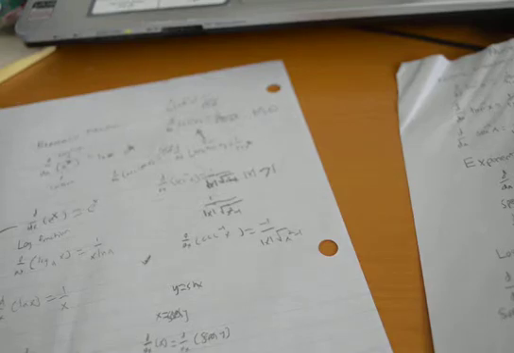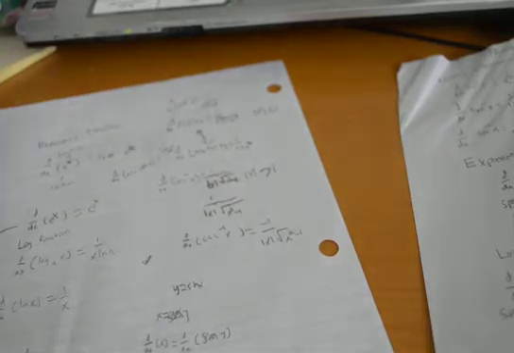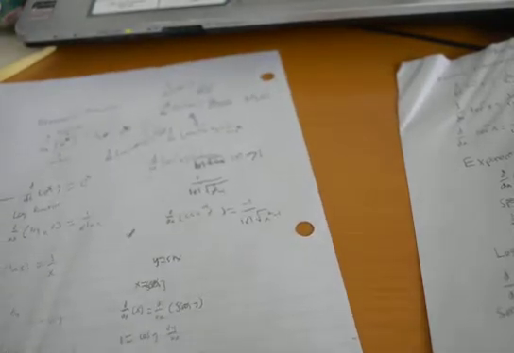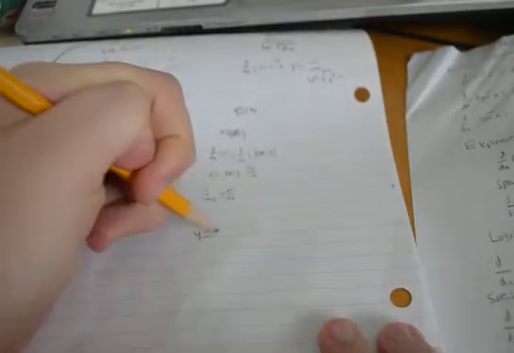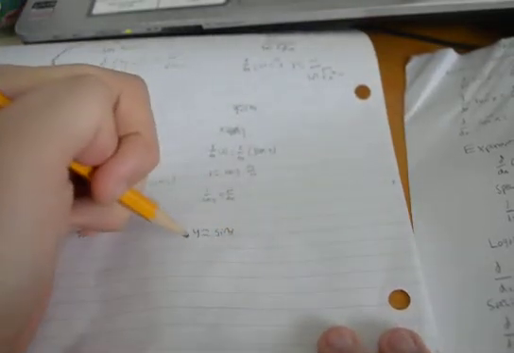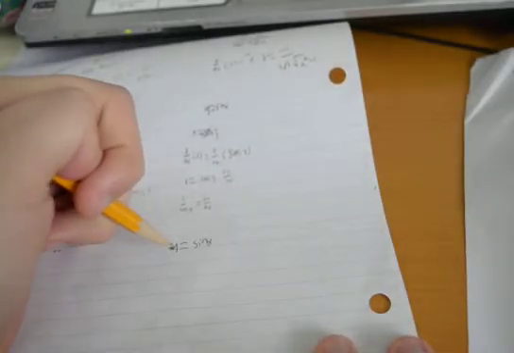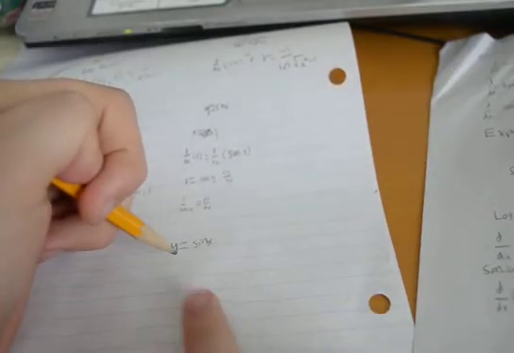Now you may be wondering how these rules come to be, and I decided that I'm going to be deriving one of these inverse trig functions for you, and that will be this arcsine. So we start off with y equals sine of x, and so to do the inverse, we just switch the x and y.